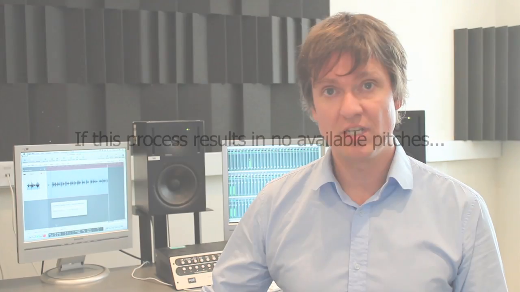If at this point though there's still no available pitches, the function will actually trigger an error and exit because we simply can't get pitches for the instrument. For example, this could happen if the value of the set limits high or low takes the available pitches outside of the instrument's range.